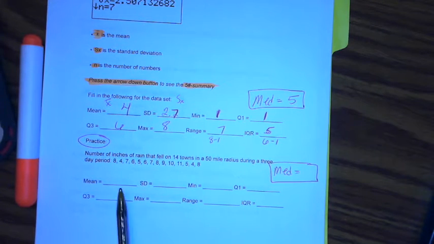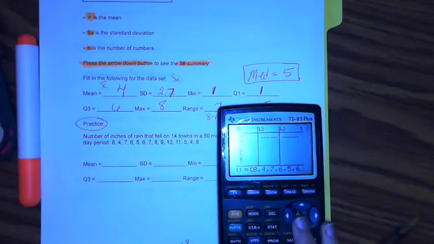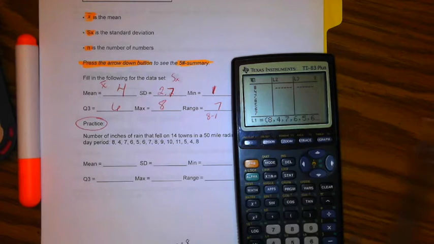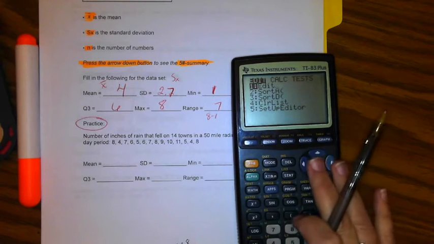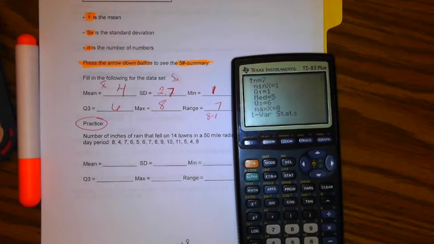All right, so if you haven't already done this problem, please pause this video and do it now. I'm going to do it real fast for you to check your answers. I already have all my data typed into stat edit. To get the summary statistics, I go to stat, calc 1, enter. And now I have the new summary statistics.